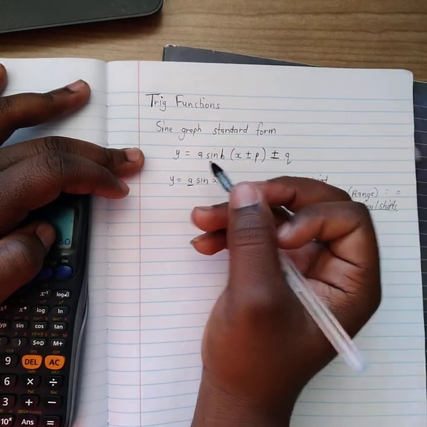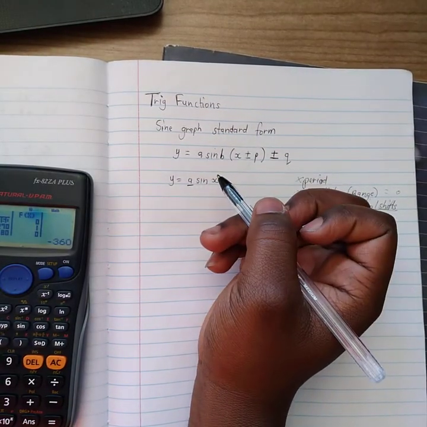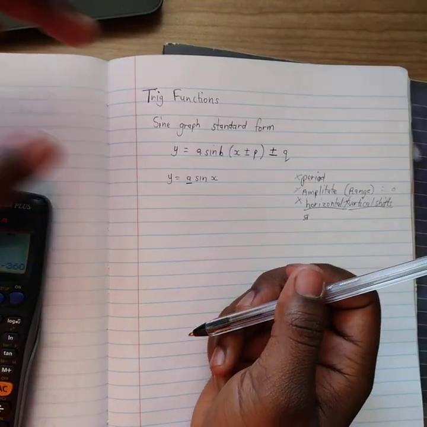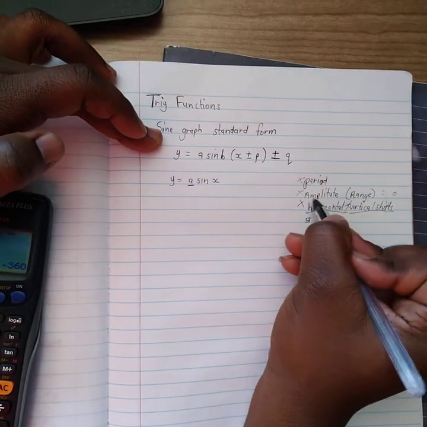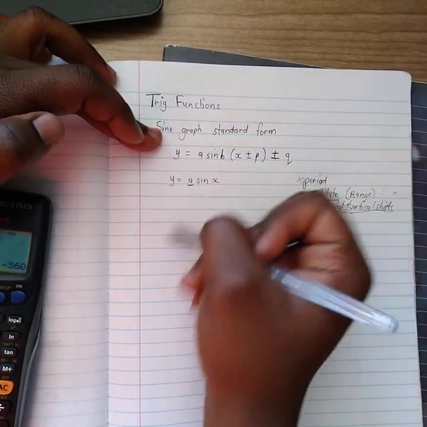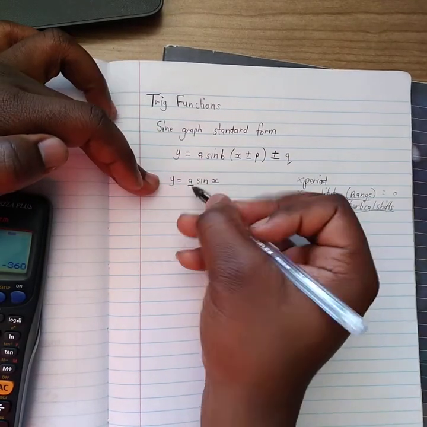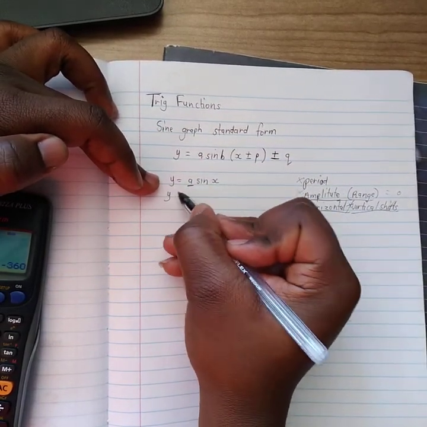As I said, A affects the amplitude, the range from the baseline. We all know the standard graph of sine.